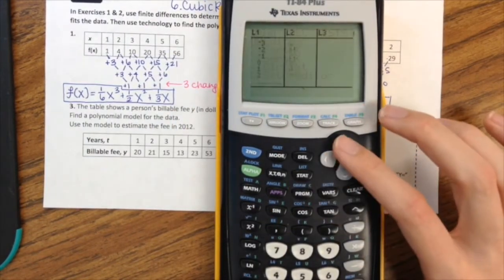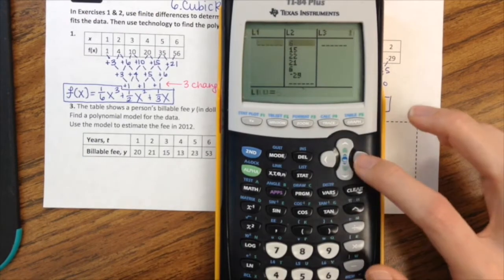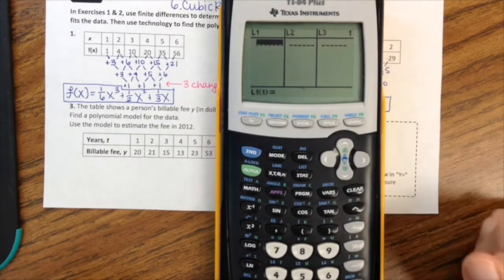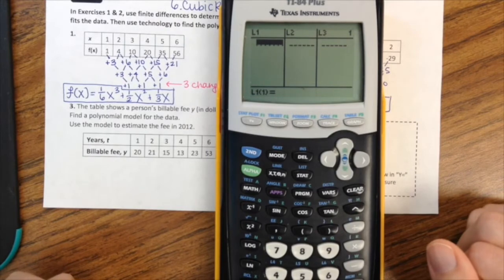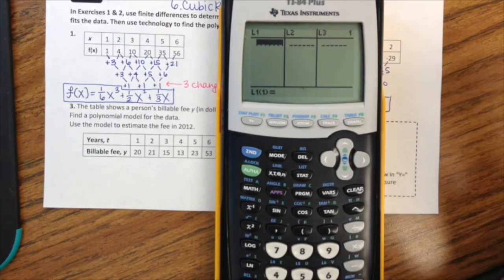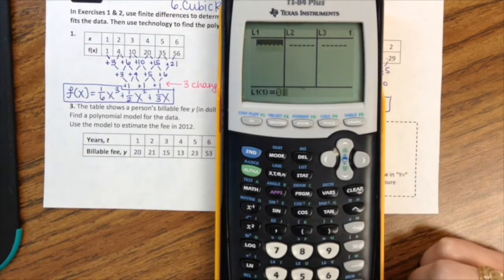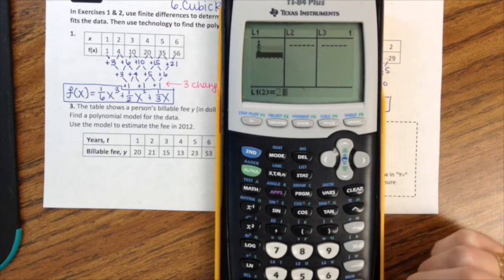So I'm going to go back to StatEdit and type those points in, because if I can plot those points, I can look at the shape of the points and the direction that they're moving and decide which function will best fit the direction and the shape of the points. So I'm going to type in all of my numbers.